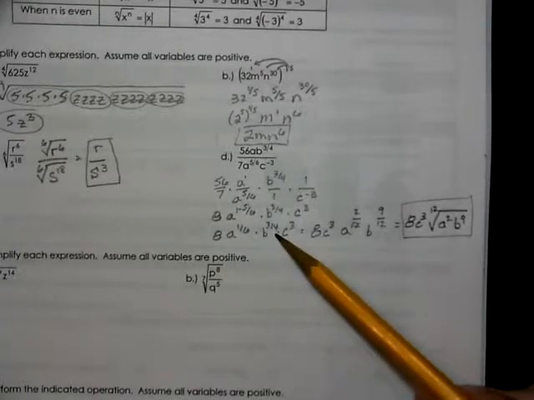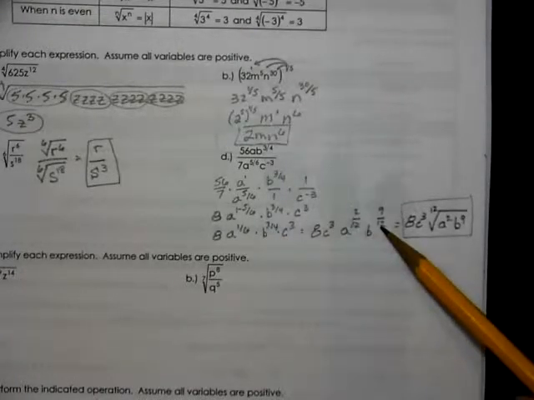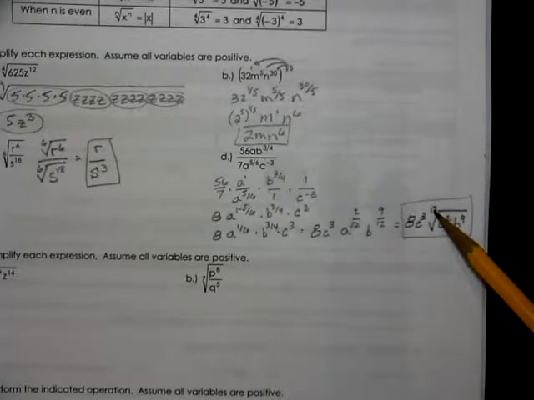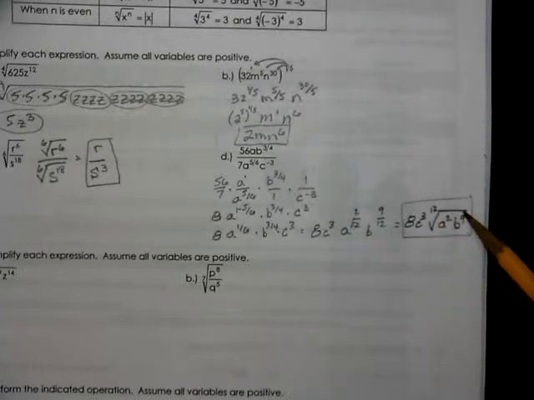That was a bit of a tricky one. We had to turn the denominators the same so we could have it be the same index for the radical, so that we put them all underneath the same one. We don't want to have them under separate radicals.